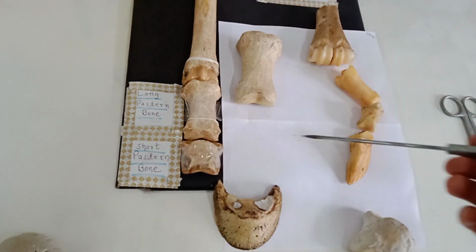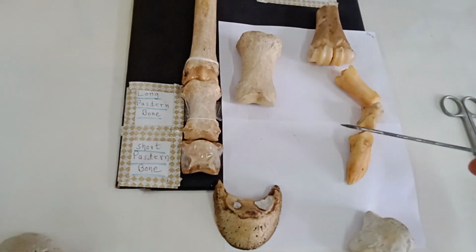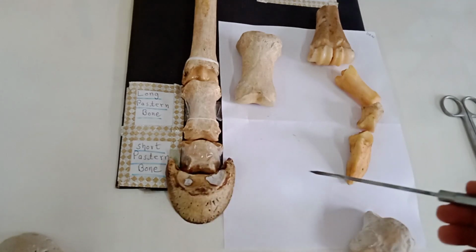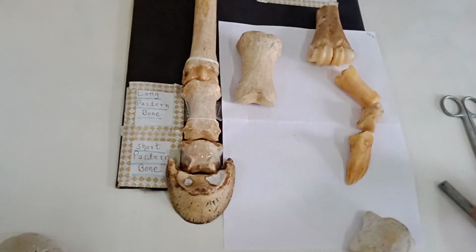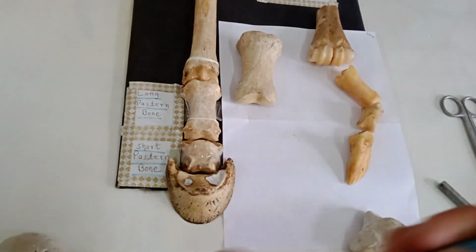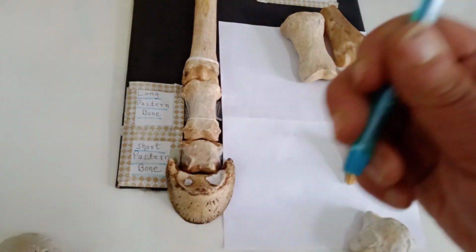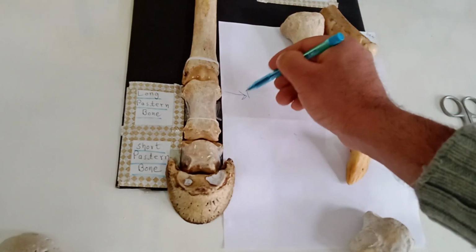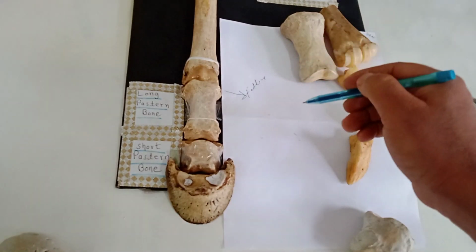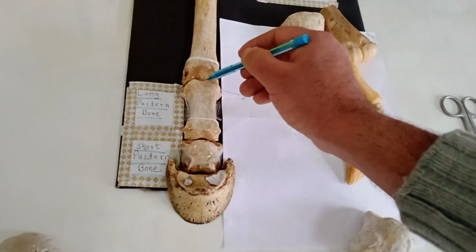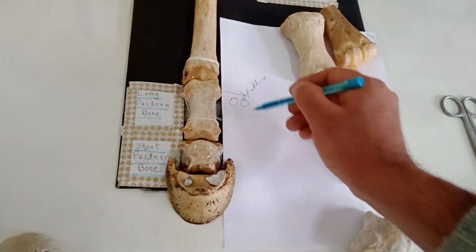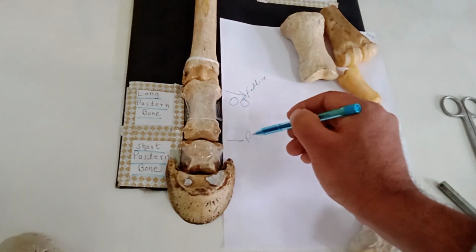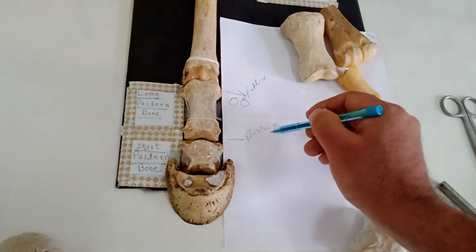the phalanges of horse and ox, the horse having only a single digit, the ox having two digits, plus you will have sesamoid bones here. Usually this joint is the fetlock joint, and there will be two sesamoids on this joint. So two sesamoids will be here. Then this is the pastern. There is no sesamoid bone.